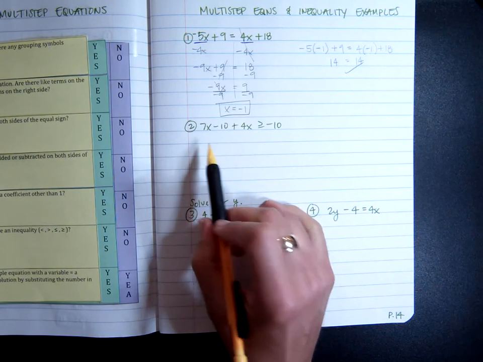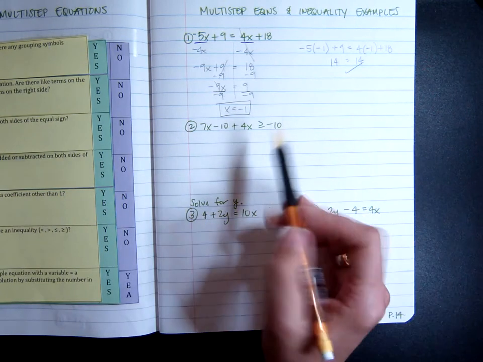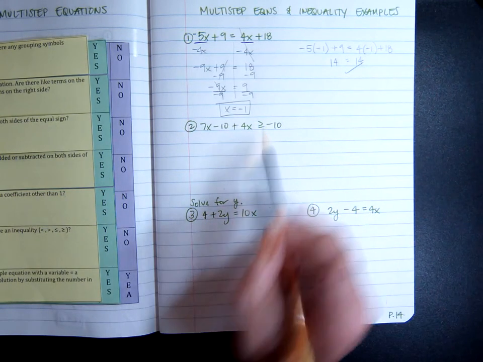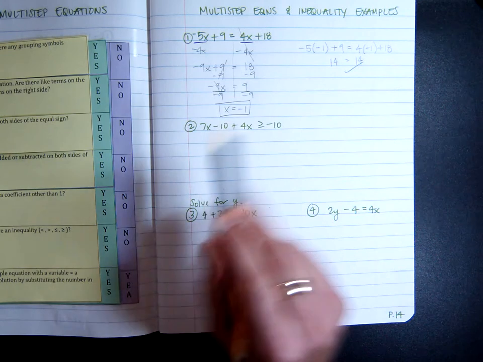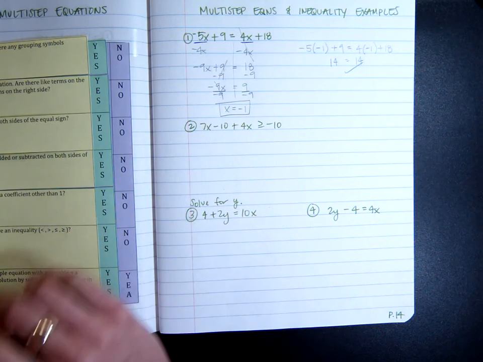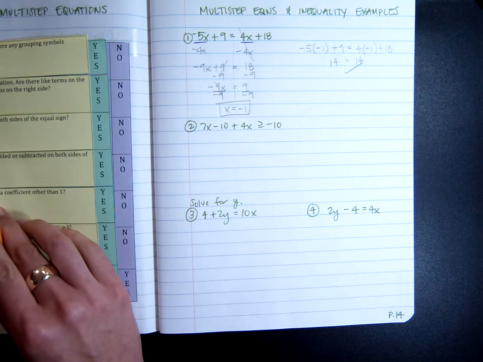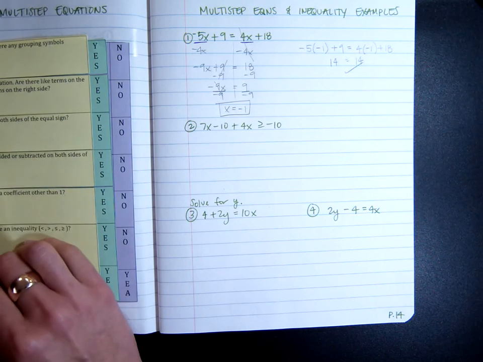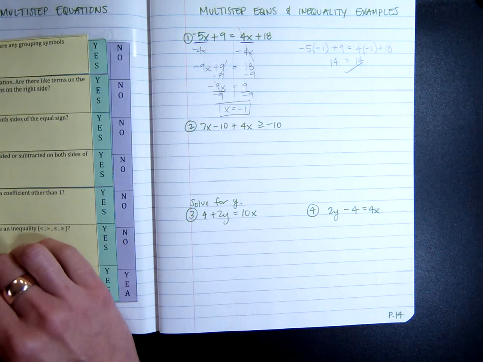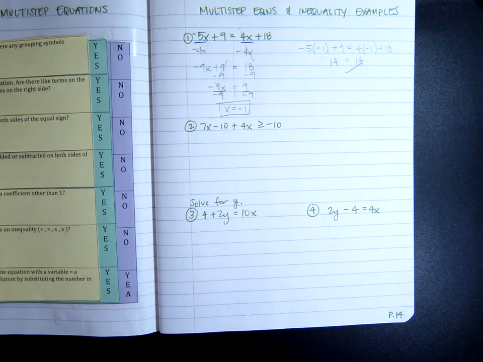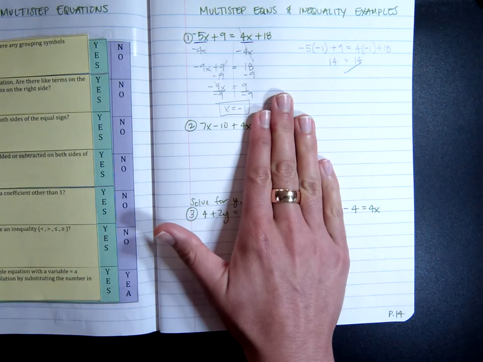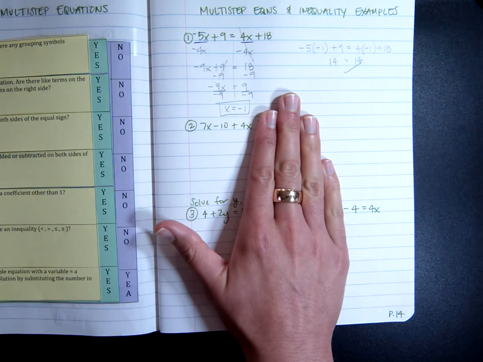Let's try another one. Okay, now we have an inequality. So, same steps. We need to make sure our answer also has an inequality, and we'll graph it. Okay, so go back to your foldable. First yellow tab. Are there any parentheses? Nope. Move on. Okay, second tab. Are there any like terms on the left side? So just look at the left side of your equation. Are there any like terms?